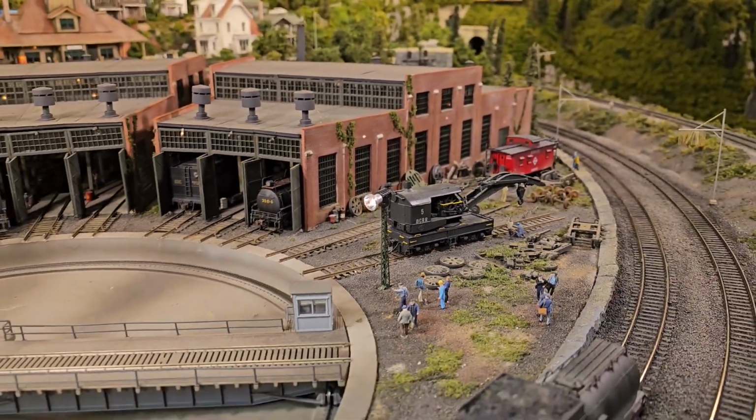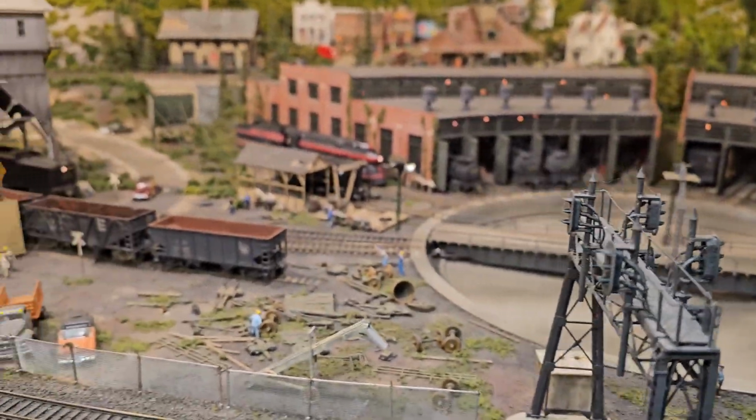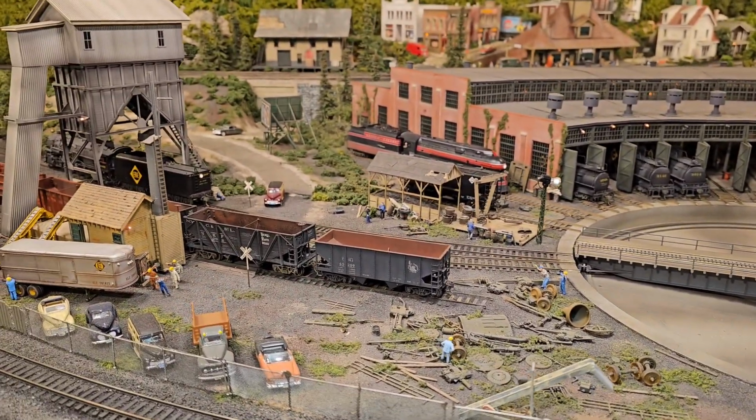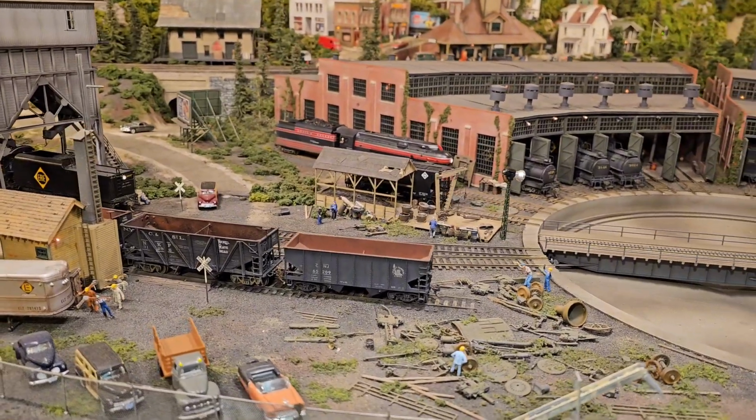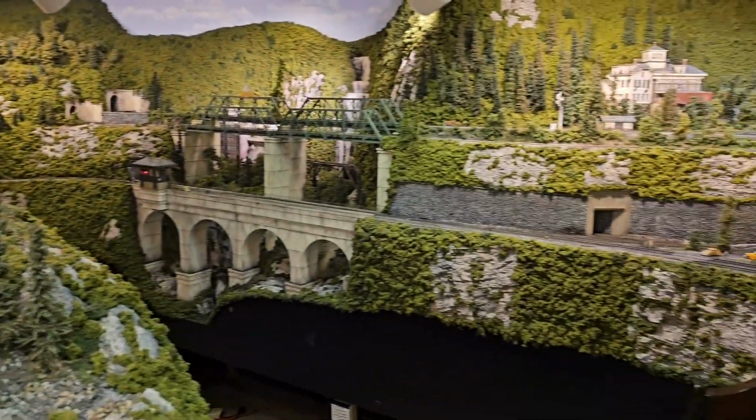Overdoing it. Now, I understand Cellulose, who has a beautiful layout, one time he was so populated that somebody told him about it, and he took their advice and took a lot of stuff off. On his layout? Oh, yeah. It was way overdone.